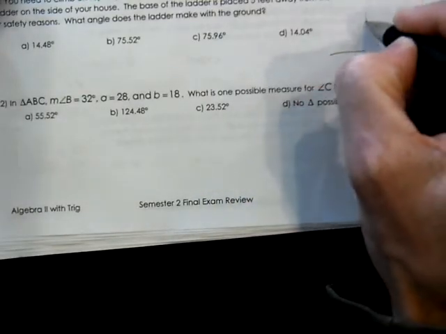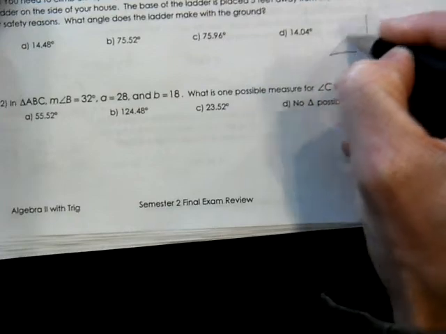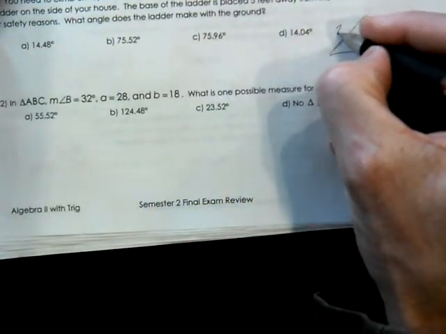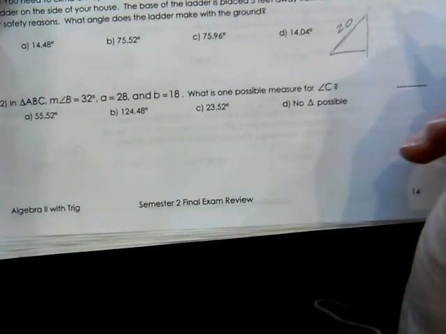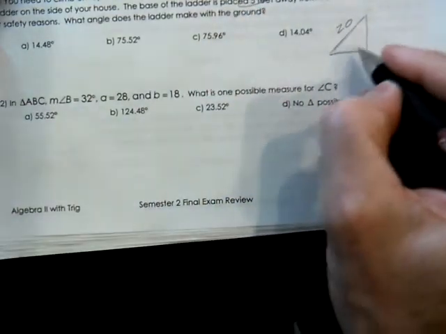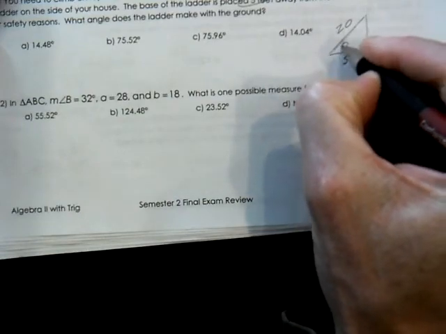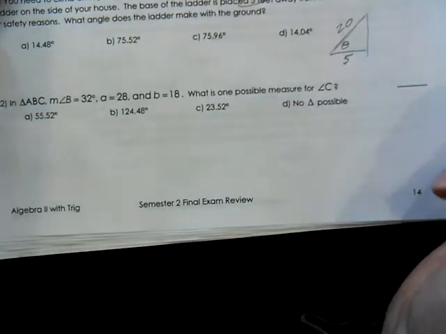You're going to climb up on your roof. You're going to place your ladder, which is 20 feet long, 5 feet away from the house. The question is, what is the angle?